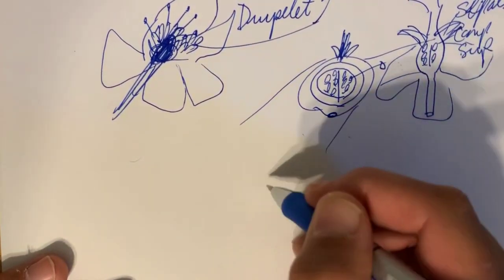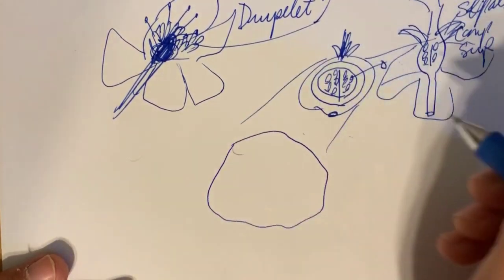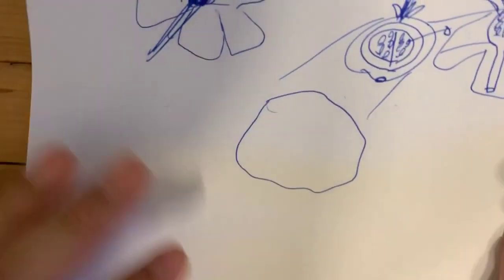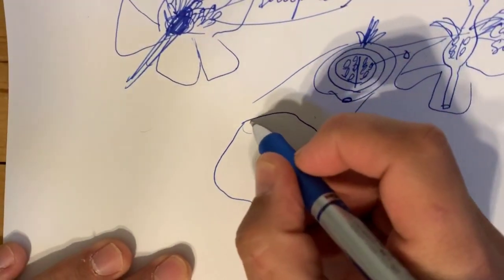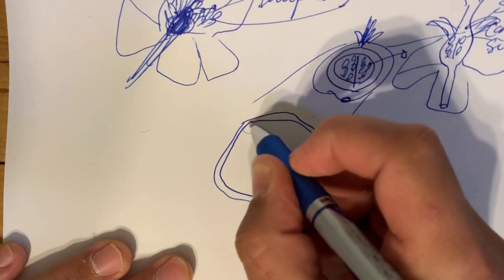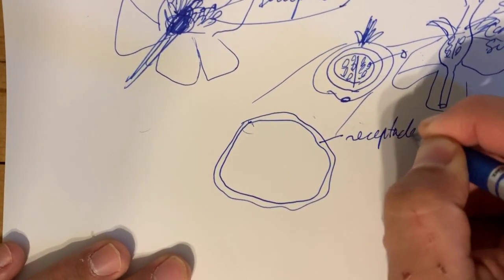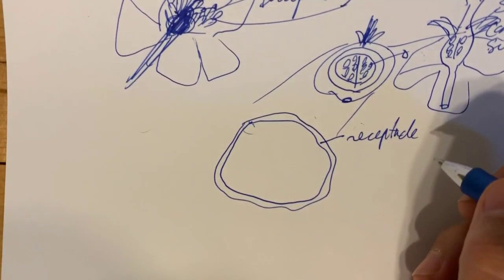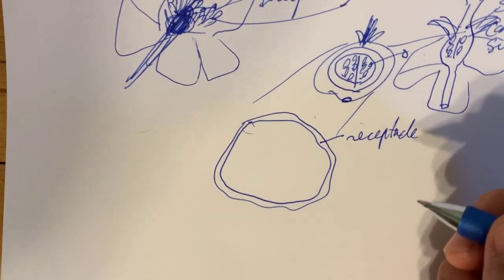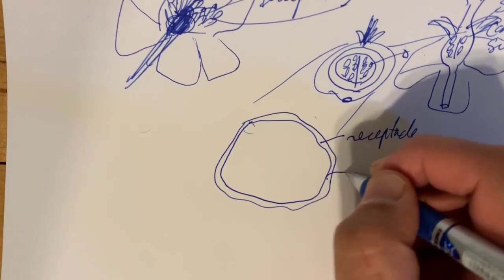So if we look at a pepo, we'll draw it like this again. Let's redraw this, a little rougher on the outside. Now we've got another weird layer, because in this case the receptacle has grown up and over the outside of this pepo, and that forms the skin of the cucumber. That's the dark green stuff.